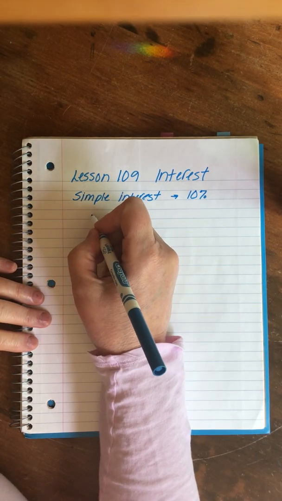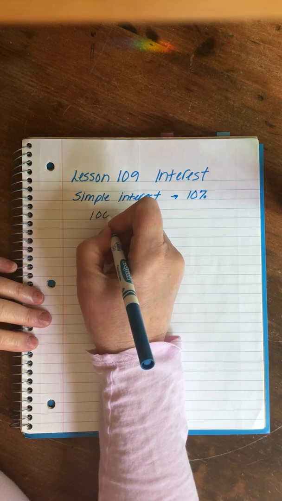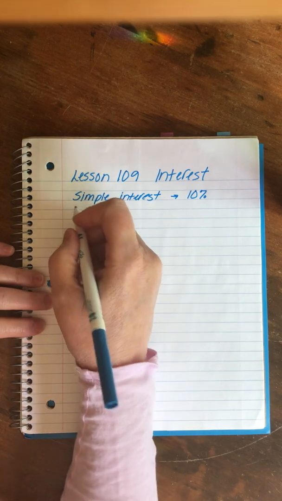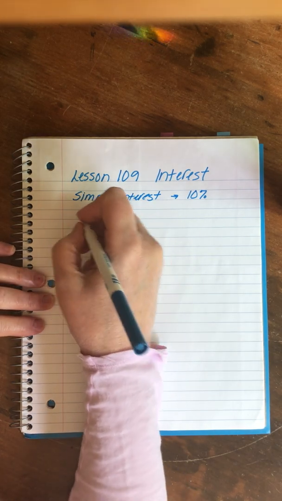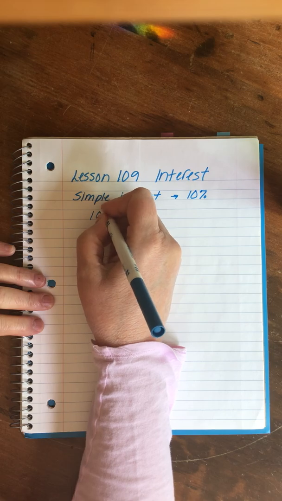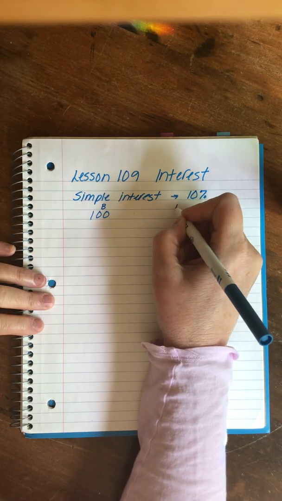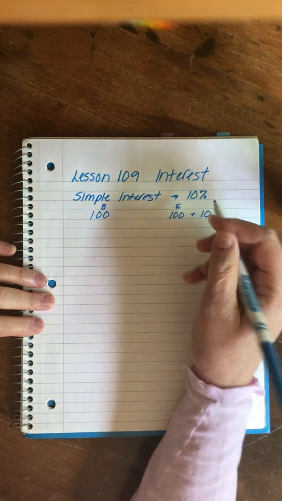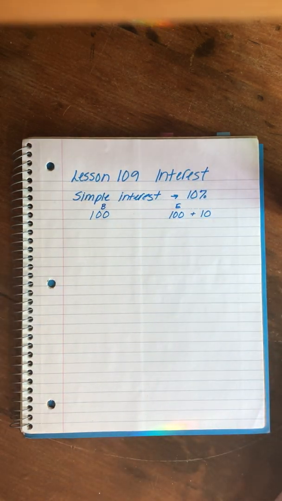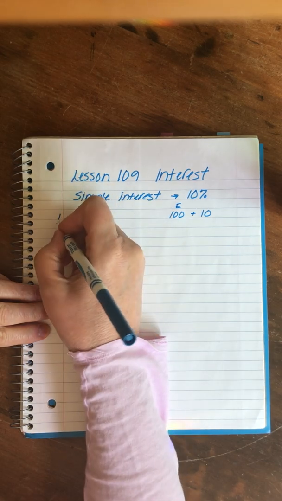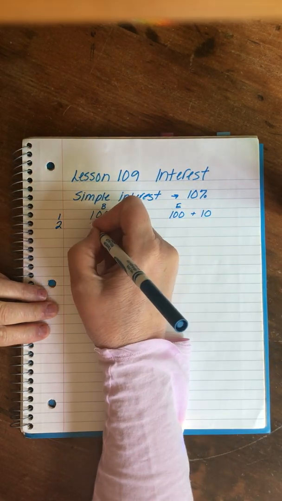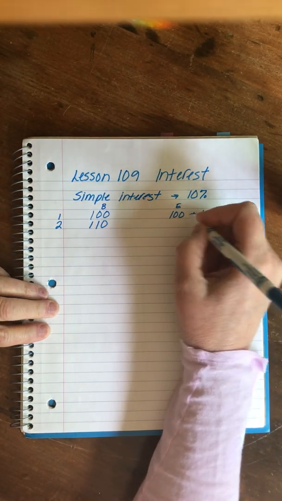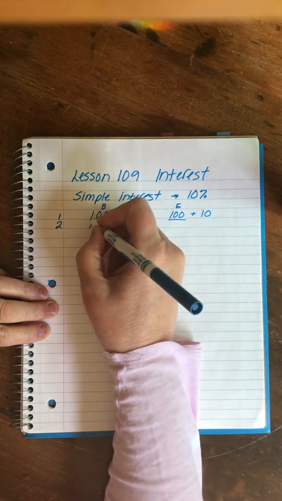That means if you put, say, $100 in the bank at the beginning of the year, by the end of the year, you'd still have your 100, plus they would pay you $10, 10% of your original amount, right? This is year 1. At the beginning of the second year, you would have $110 in the bank, but they would only pay you another 10 on your principal, your original amount.